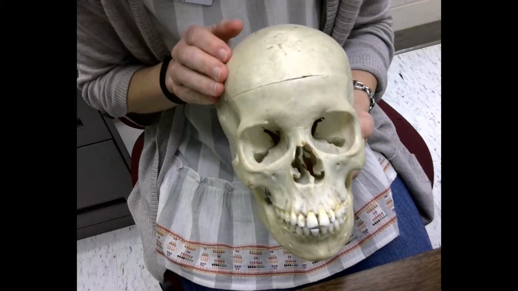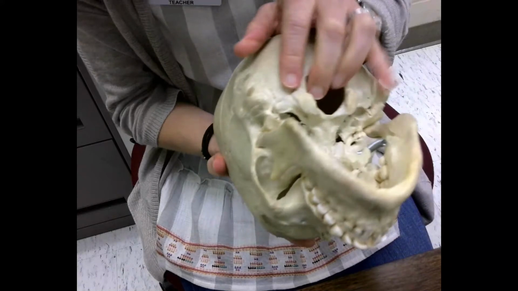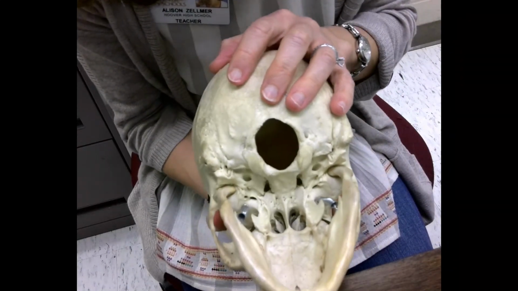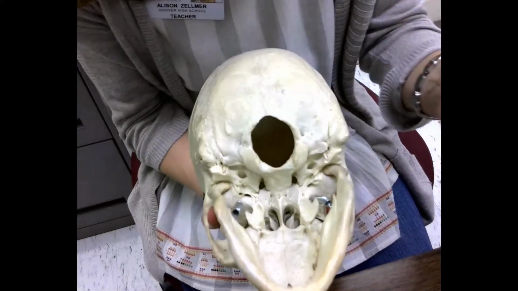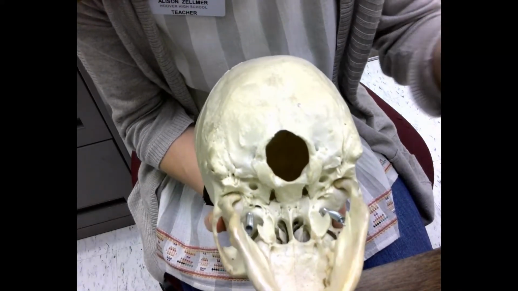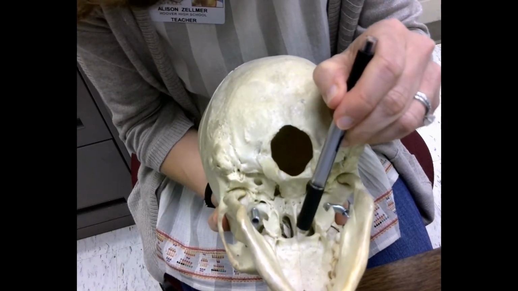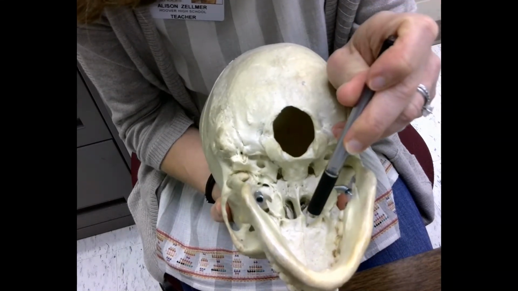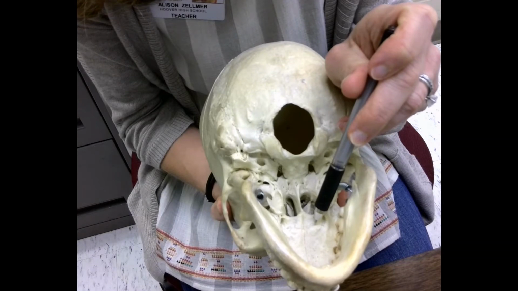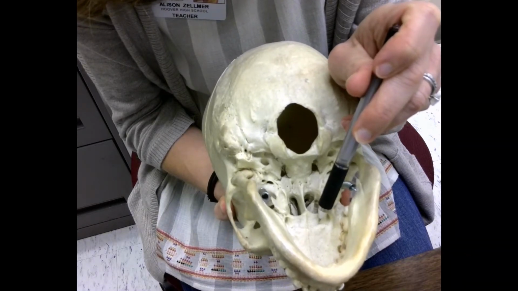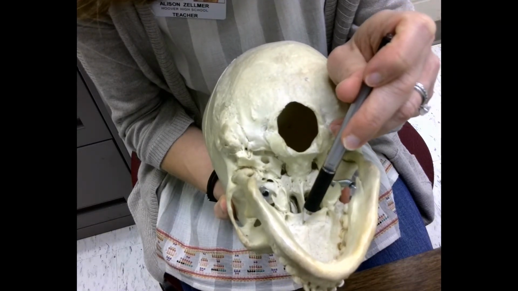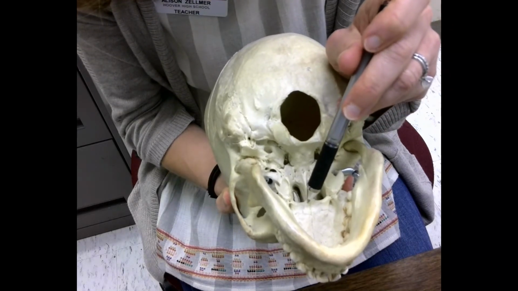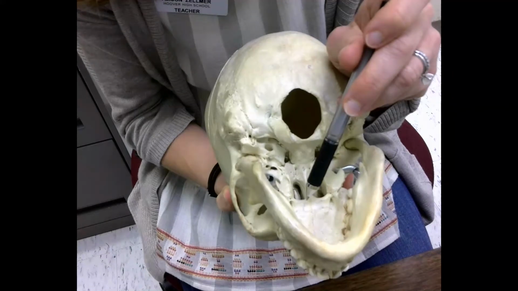I'm not going to hit all of those again, but I'm going to flip this over so that we can look in the roof of the mouth, okay. So I'm going to point to this back region right here, right? And I'll click that so I can point a little bit better. There's a suture right about where the tip of my pen is, okay, going all the way across, right? This little bitty bit back here, that's called the palatine bone.